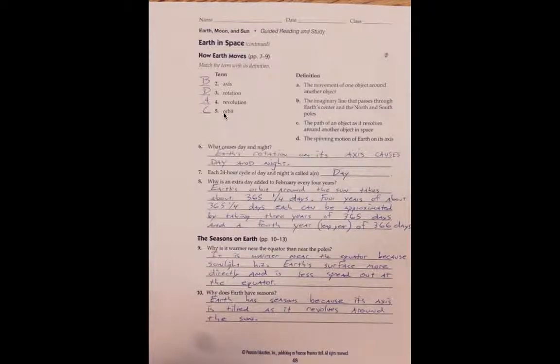And 5, orbit is the path of an object as it revolves around another object. So the path that our Earth follows through space is kind of an elongated circle shape. I wish I could draw it right there, but it's called an ellipse. It's not a perfect circle orbit. It's more of an oval.